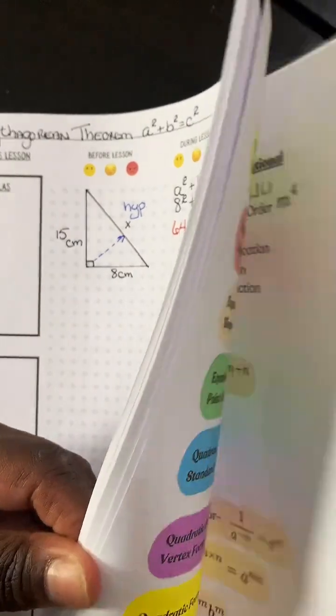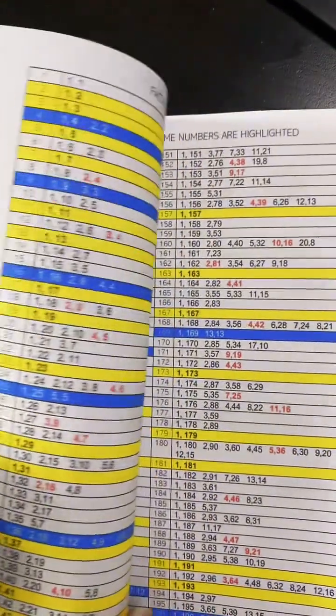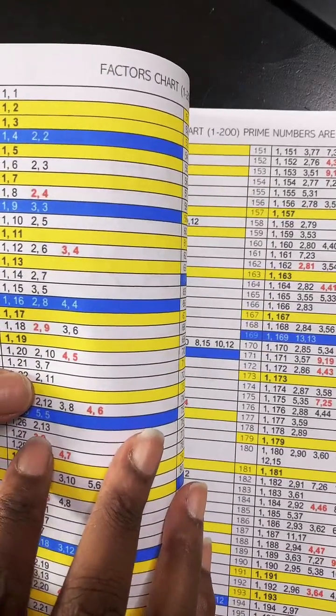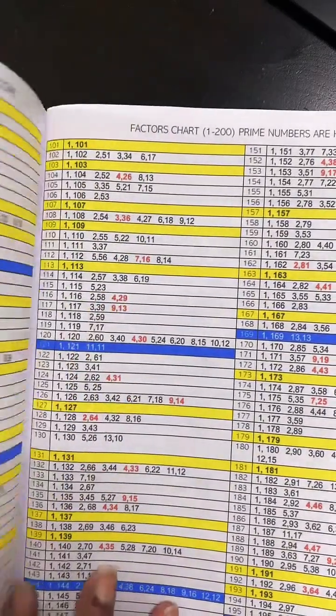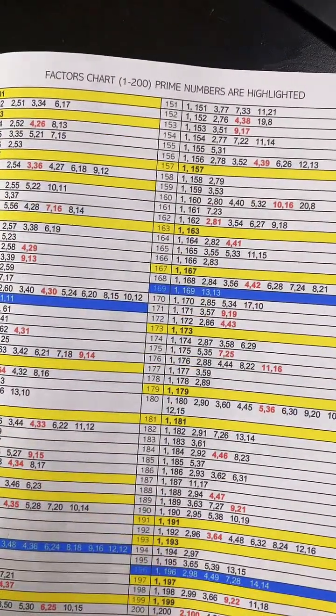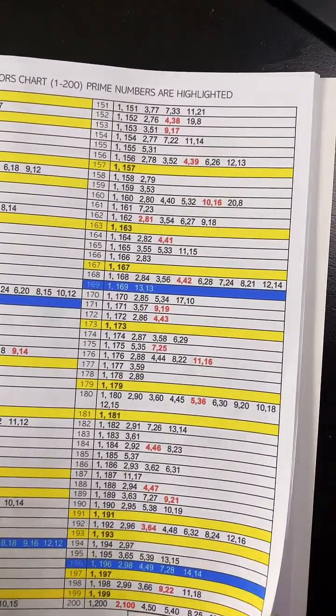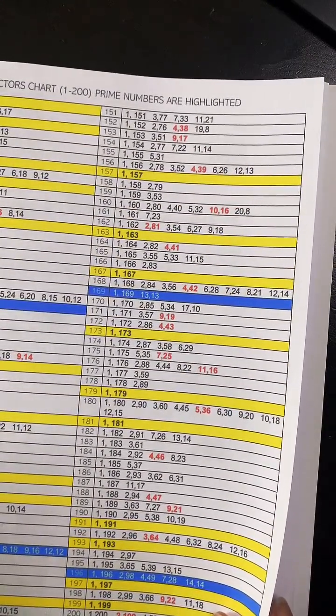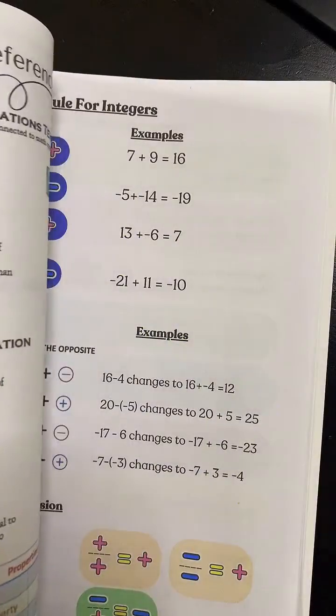In my handy dandy notebook, if I look up my 15s, I won't have 225 in here because it only goes up to that. But in my new book, I added the perfect squares and cubes, so it's not inside this one.